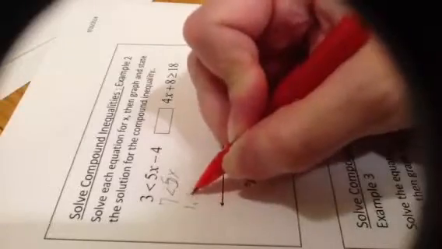Okay, another example. So we solve this, we add 4 to both sides, we get 7. Divide by 5, we get 1.4. Then write it with the x first. Then this one, we subtract 8, we get 10, divide by 4.